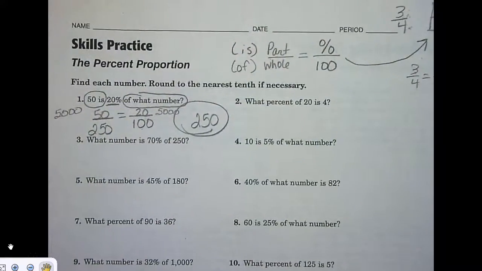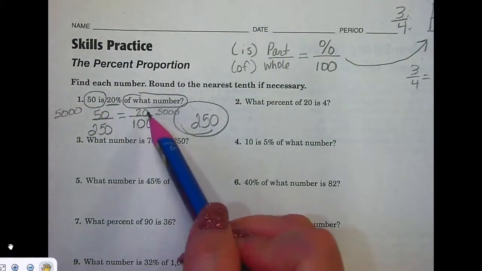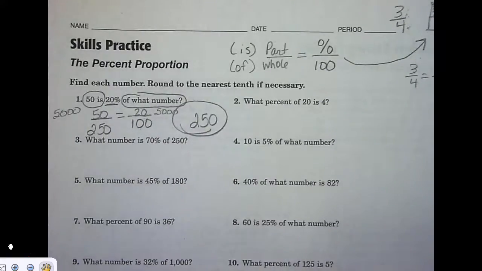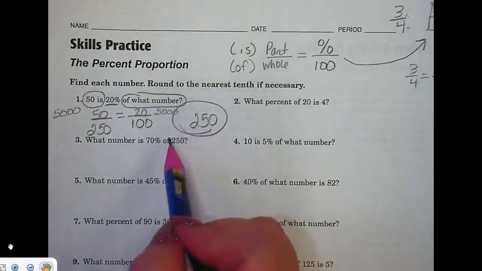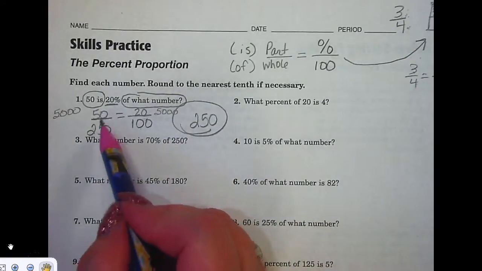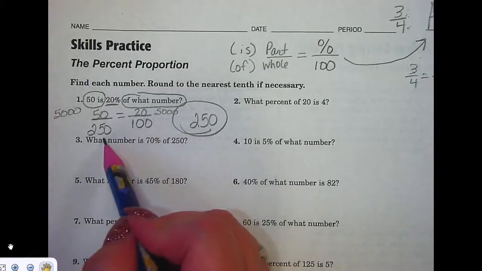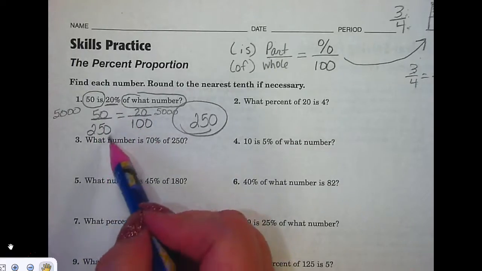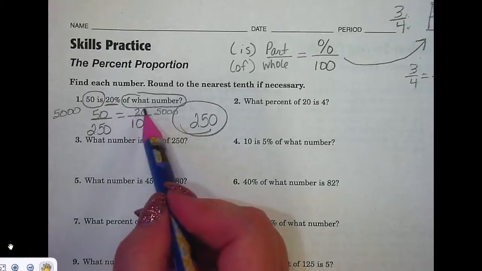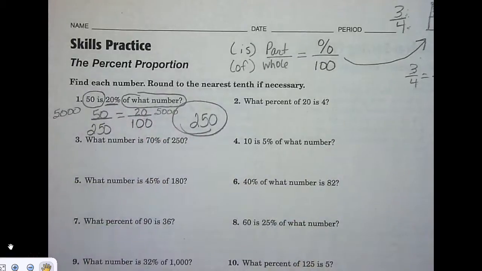So make sure that when you answer this, if it's a percent, you put the percent sign with it. But this is not the percent. The whole is. So 20% of 250 is 50, or 50 is 20% of what number?